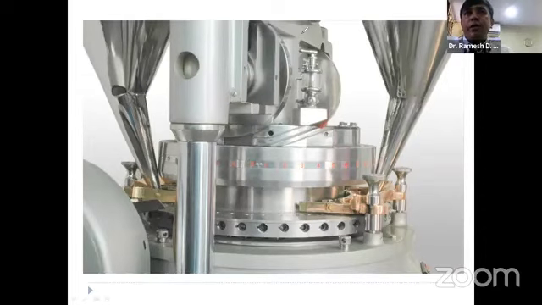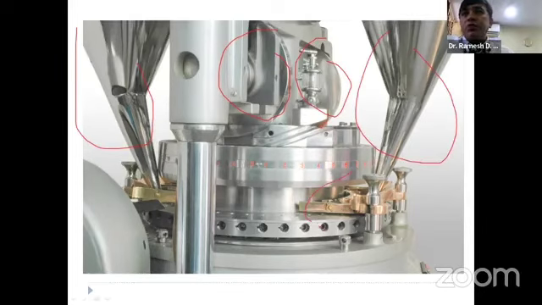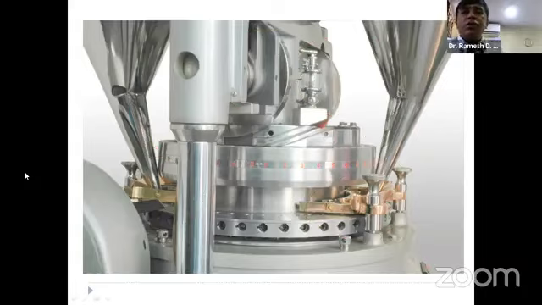If you look over here, this is one compression roller and this is the second compression roller. This is one hopper and this is the second hopper. This is one feed frame and this is the second feed frame. So two tablets are prepared during each cycle, each rotation. So if there is a 27 station double rotary tablet machine, 54 tablets are prepared in one rotation.